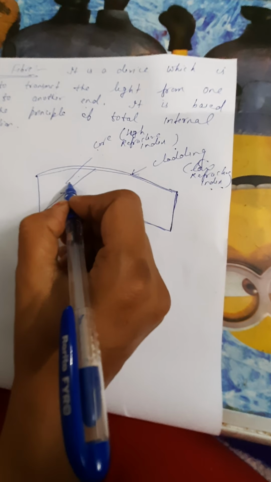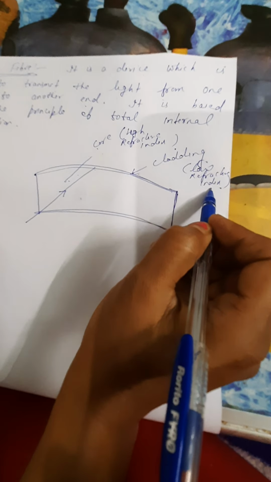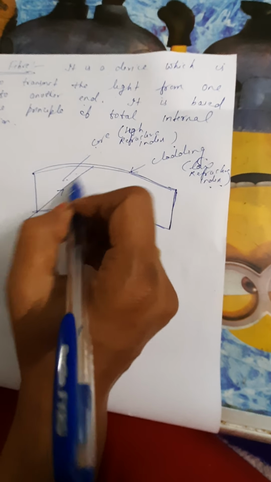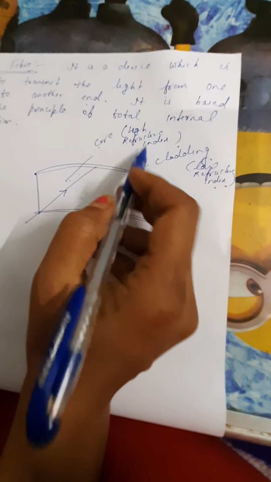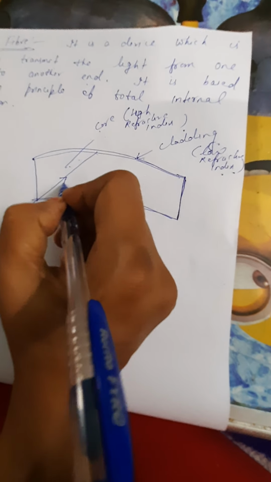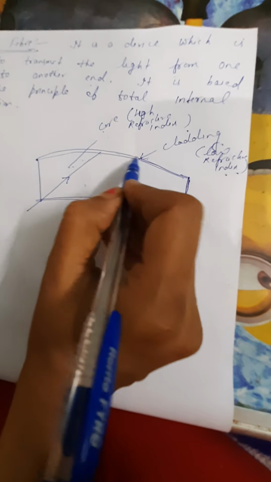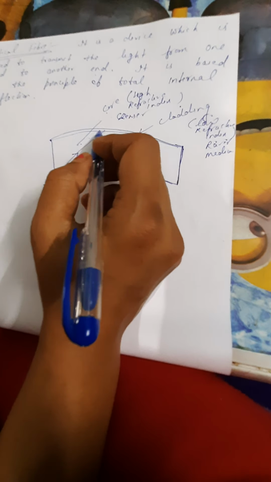The core has high refractive index, so it is the denser medium, and the cladding has low refractive index, so it is the rarer medium.